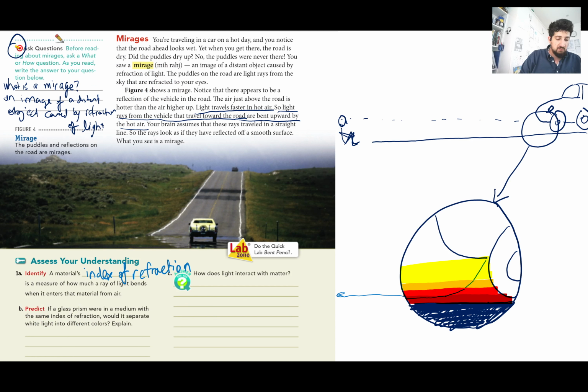Now question 1b. Predict if a glass prism were in a medium with the same index of refraction, would it separate white light into different colors, and explain? Remember, in order for light to bend and separate, it has to go from an area of slow to fast, fast to slow, and then slow to fast. And so therefore, if it's not going to experience that change in velocity, then the different frequencies of light are not going to separate. So the simple answer to that is no, because it's not going to experience different velocity. It's not going to bend. It's not going to refract as it enters and exits the prism.